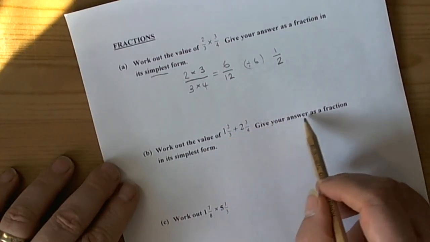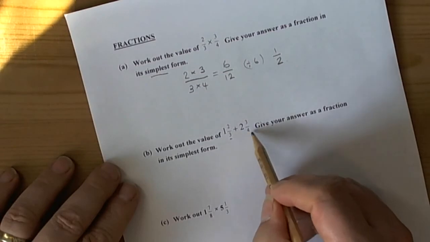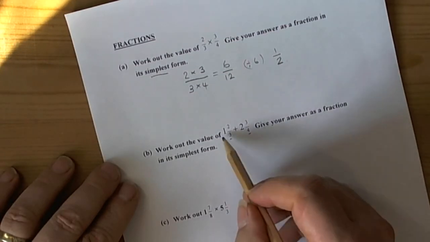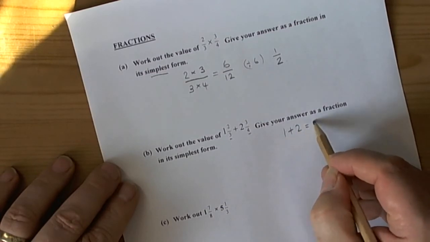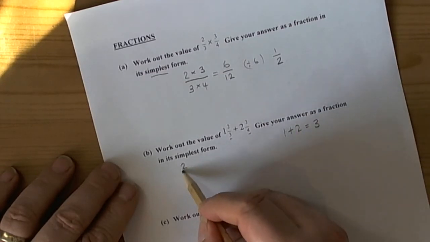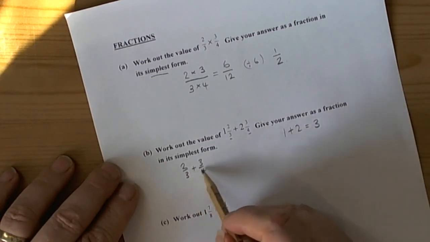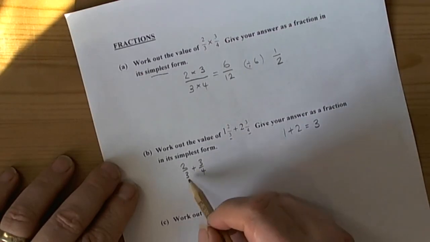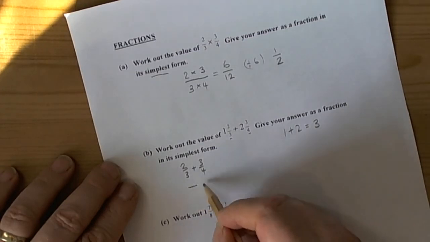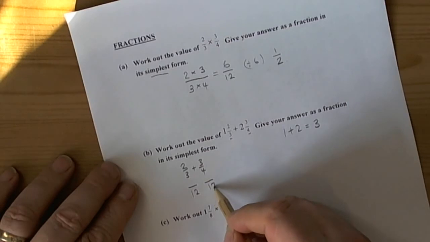Now, when we're adding fractions, this can only really be done when you've got common denominators. So we can take out the whole number parts to start with. So we know the whole number parts will add to 3, and then we are left with the 2/3 plus 3/4. Well, when we're adding fractions and taking away fractions, we do need a common denominator. So we're going to make the lowest common multiple of 3 and 4, which is 12. So we're going to turn 2/3 into 12ths, and we're going to turn 3/4 into 12ths.